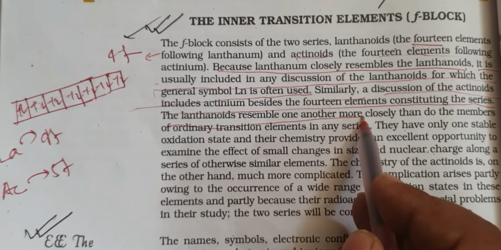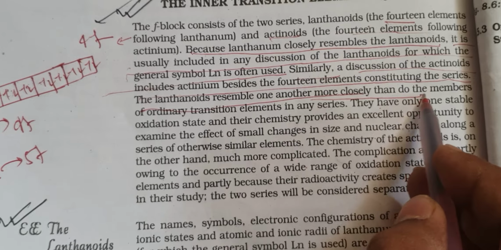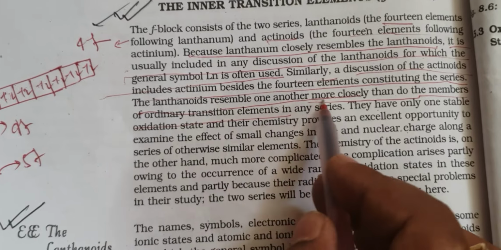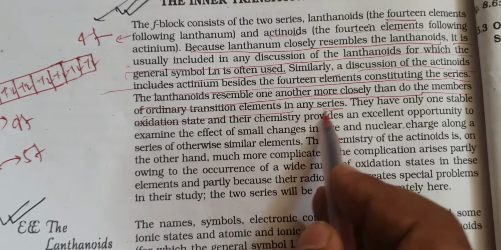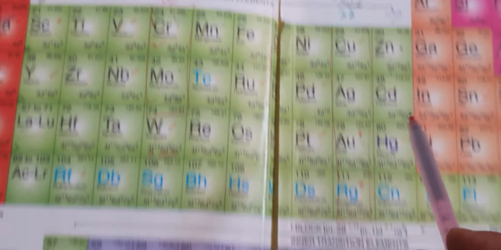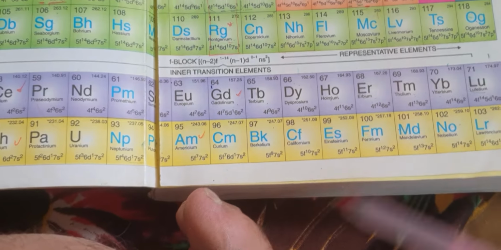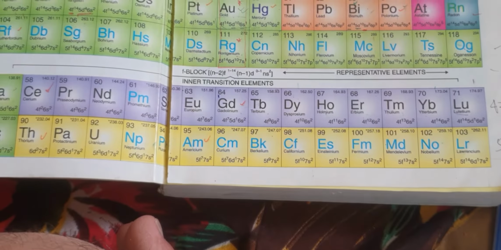The lanthanoids resemble one another more closely than do the members of ordinary transition elements in any series. In any series of transition elements, the members resemble one another to some extent, but here the resemblance among them is even closer. It resembles more closely with each other. That is what they are trying to mean. That is their introduction.